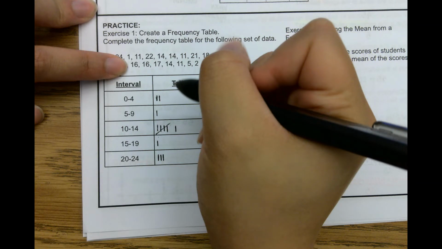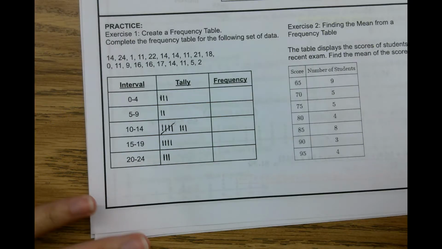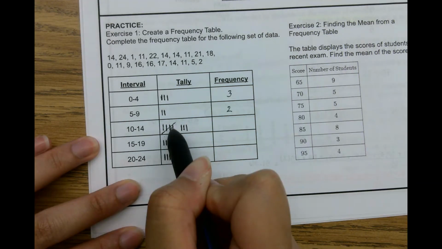Okay. 16 is here. 16 again. 17. 14 is here, 11 here again, 5 is here, and 2 is here. Okay, so I tallied it all up, then I just need to count, right? So here, 1, 2, 3, so frequency 3. 1, 2, frequency 5, and then 6, 7, 8. And this is 4, and this is 3. And I'm done with my frequency table.